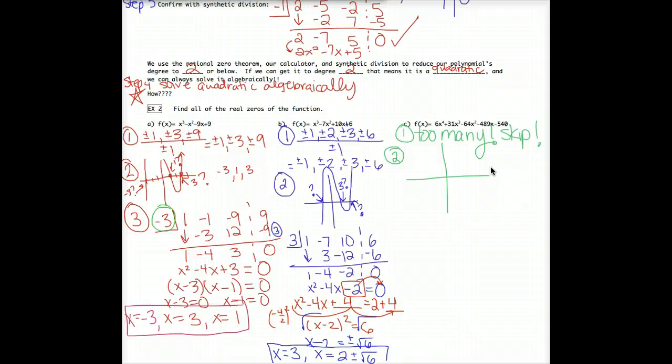So we're going to go ahead and graph it. It's going to take you a while to type in because there's a lot of big numbers there. So 6x to the 4th plus 31x cubed, then minus 64x squared, minus 489x, and then minus 540.